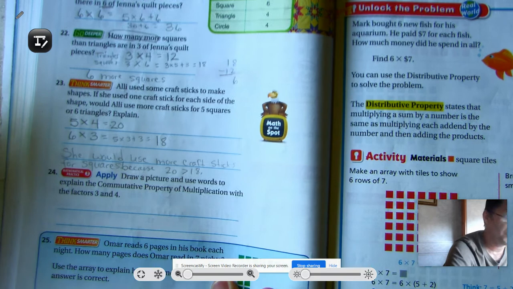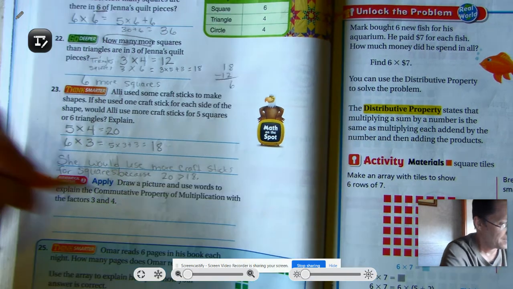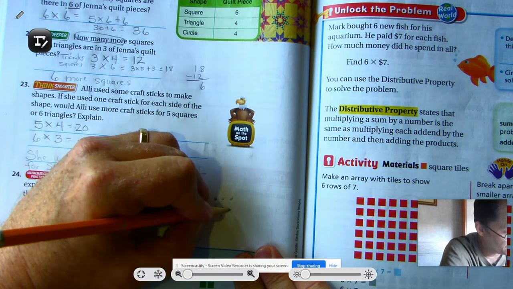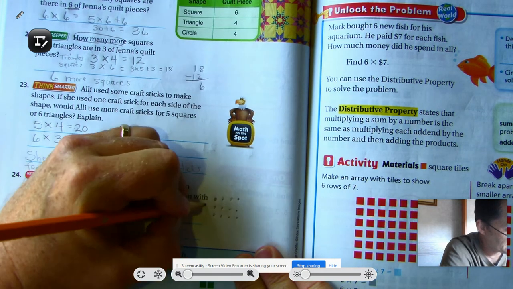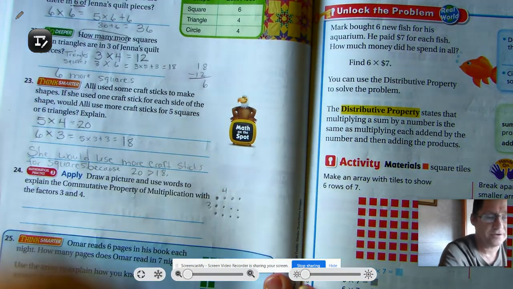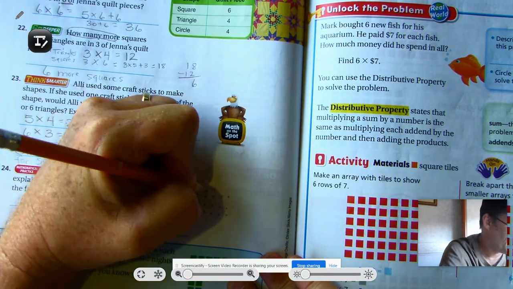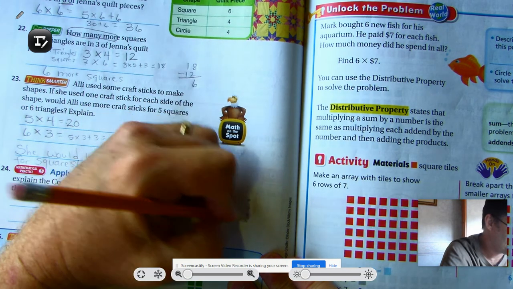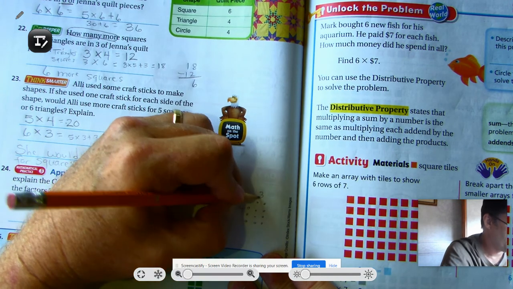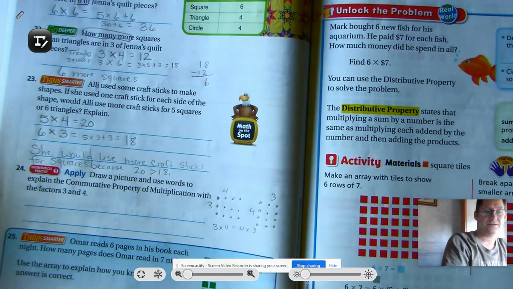Draw a picture and use words to explain the commutative property of multiplication with the factors 3 and 4. All right, so the easiest way I think would probably be to use an array. Okay, so that's 3 times 4. And we know that if we just turn the array, that represents the commutative property. So instead of 3 rows of 4, let's have 4 rows of 3. And so those two arrays are equal.